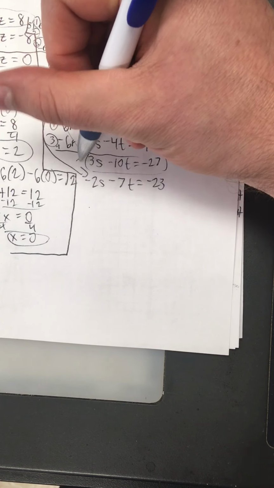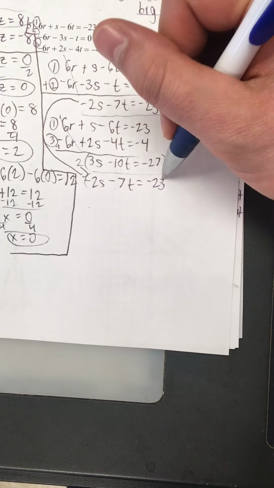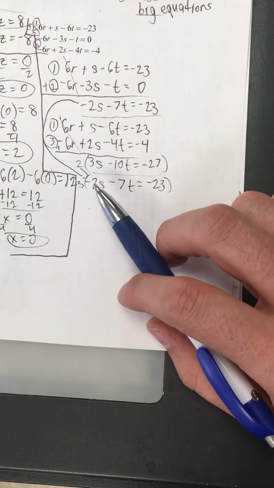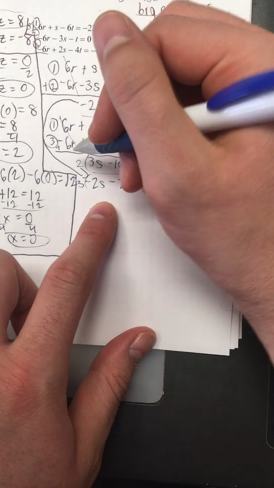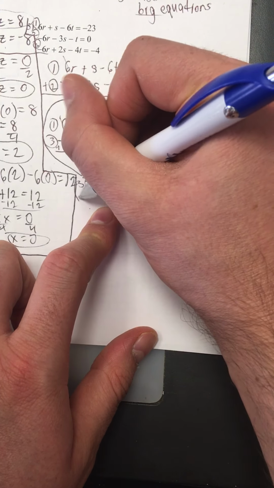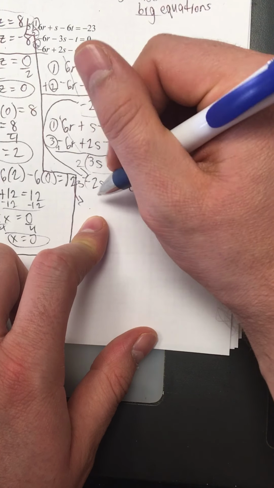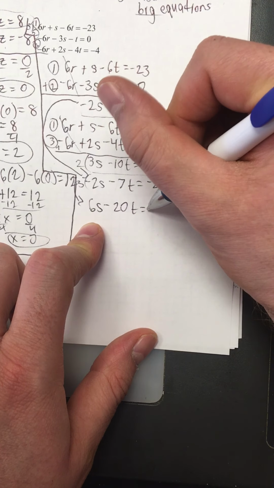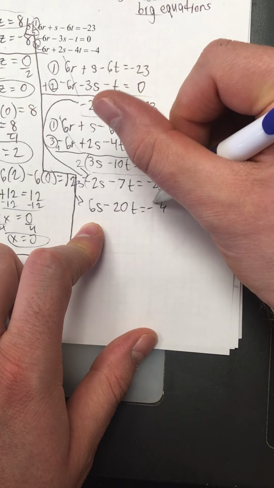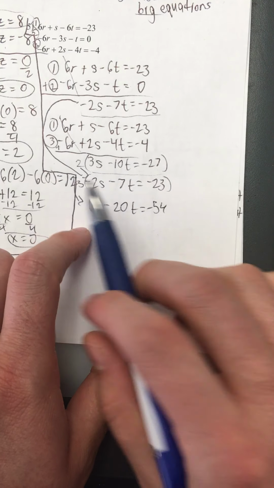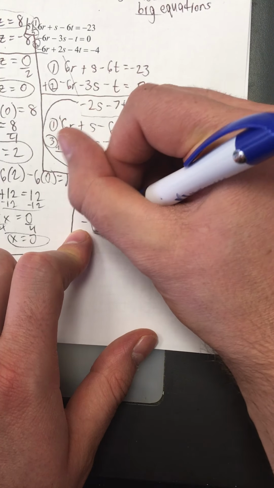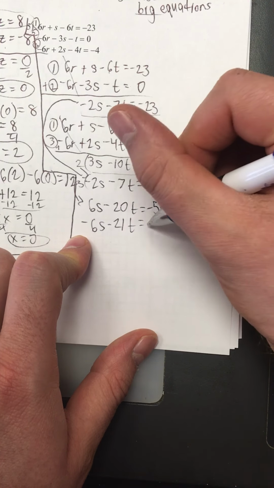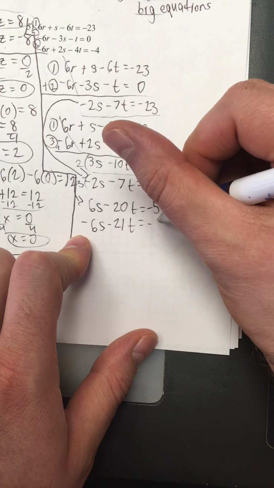So what would I have to distribute to this first equation? I need to distribute 2. 2 times 3 would give me 6. And what would I have to distribute to the second equation? I'd have to distribute a 3. 3 times negative 2 would give me negative 6. So I'm distributing something to both of these. Let me just bring it down underneath here. So first equation, 2 times each of these, will now say 6s minus 20t equals negative, what is that? That's going to be 54. And then the second equation, I'm multiplying by 3. That's going to be negative 6s minus 21t equals negative 3 times 23. That's going to be 69.